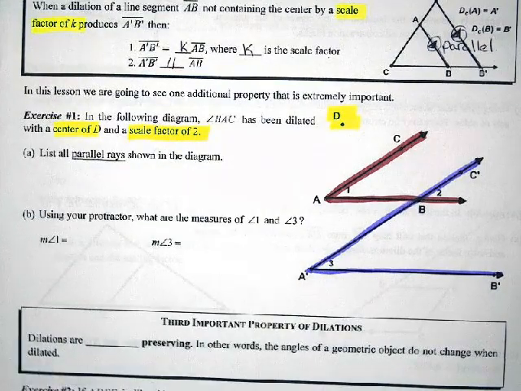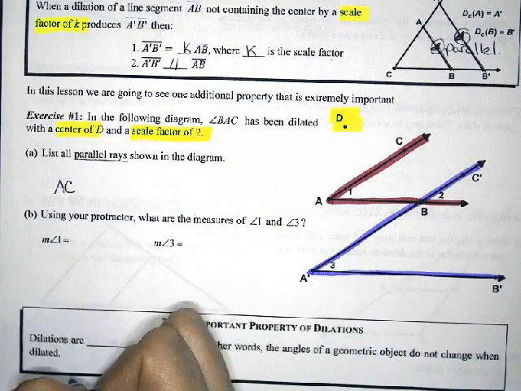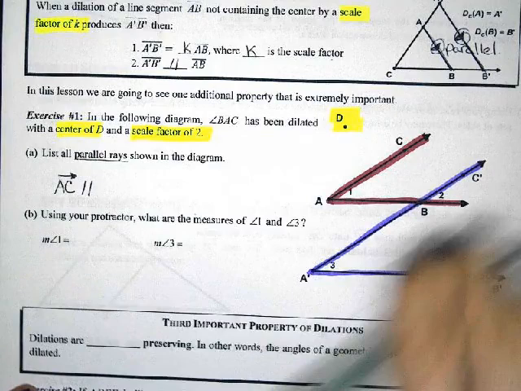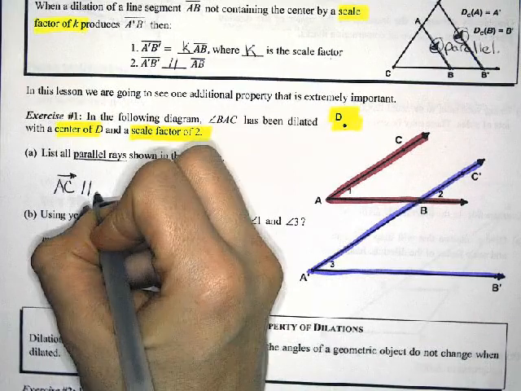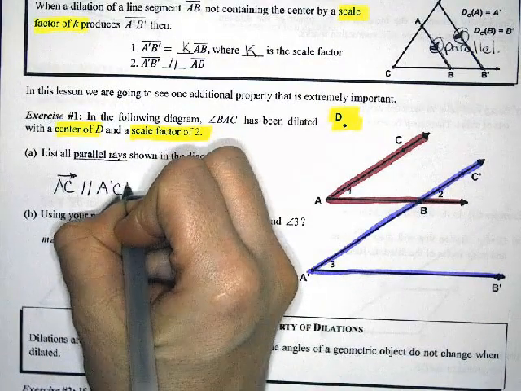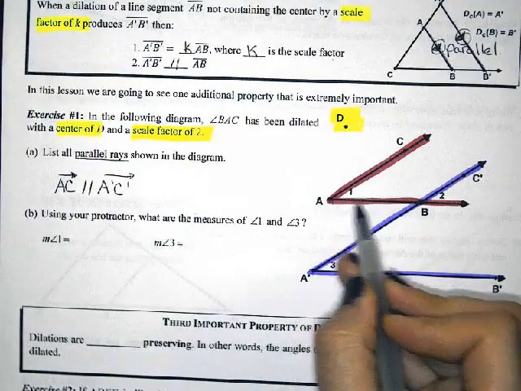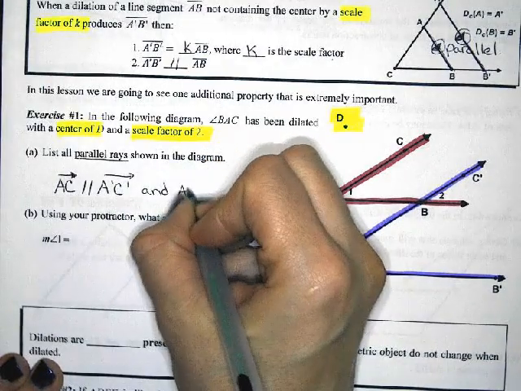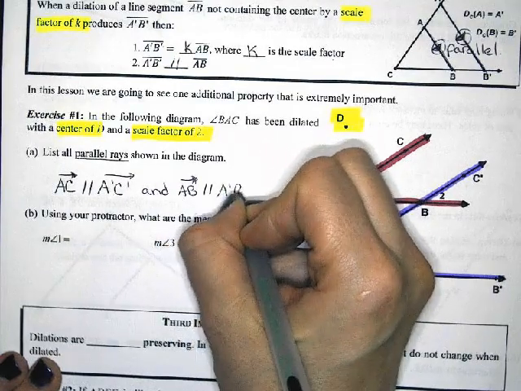If we remember from the previous lessons, they should be the same, meaning ray AC, and remember we need an arrow on it, is going to be parallel to the one we can see in the image, A prime C prime. And we have one more ray, the one on the bottom part, ray AB, which is going to be parallel to A prime B prime.